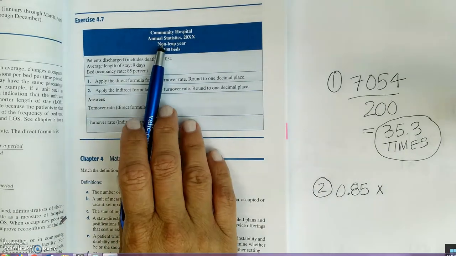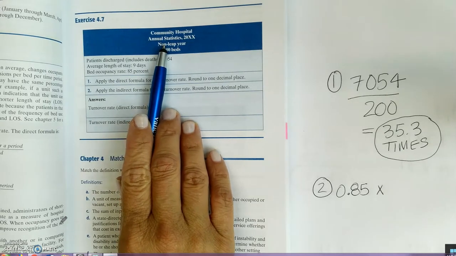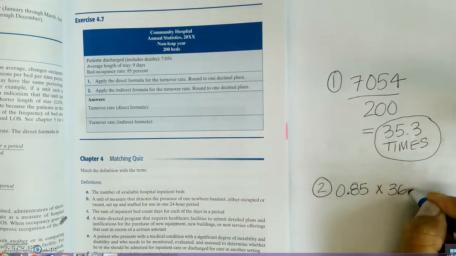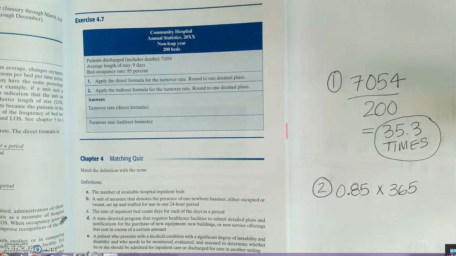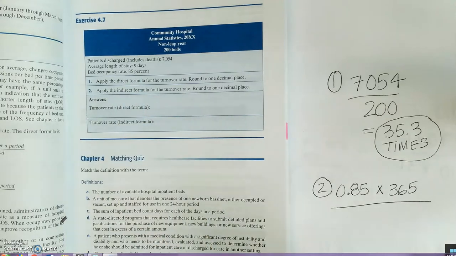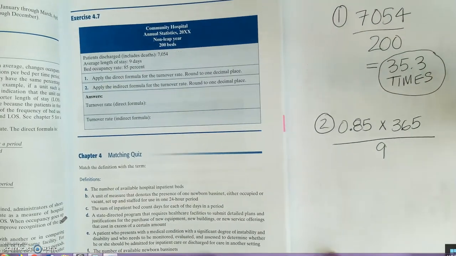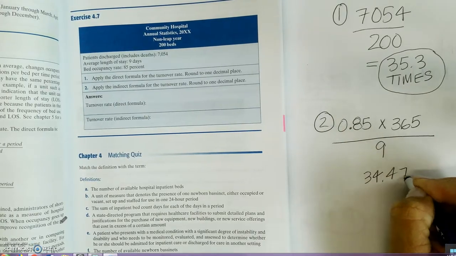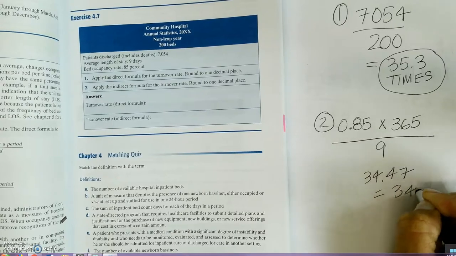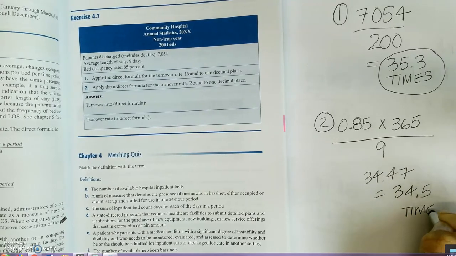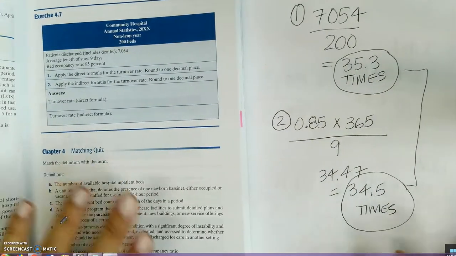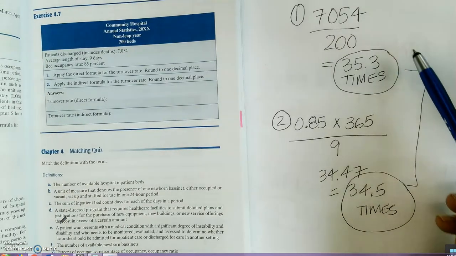And we know this is annual statistics in a non-leap year, right? So the number of days in the period annually would be 365. And then we're going to divide that, your formula says, by average length of stay. And we're told here that the average length of stay is 9 days. And so when you do the math for that particular formula, you're going to find 34.47, which is going to round to 34.5 times, which is very similar. You can check yourself, right? It's very similar between the indirect and the direct rate.